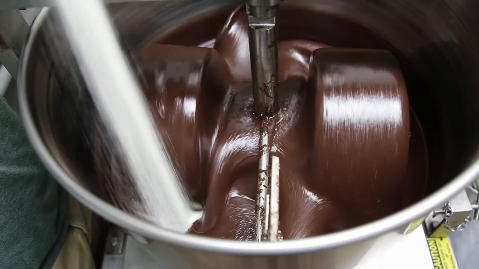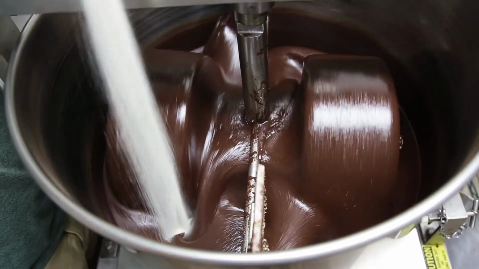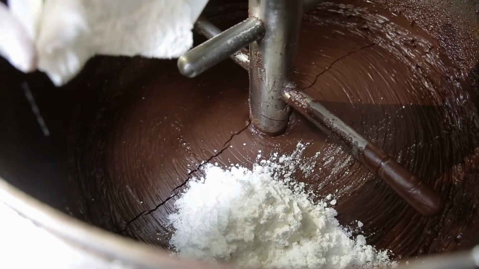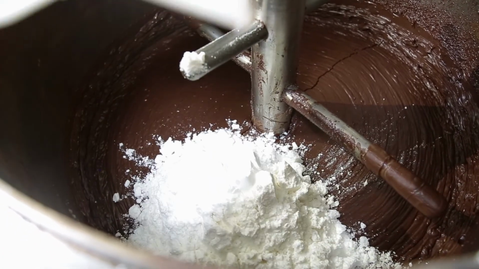I would then mix this into my ball mill, my 5-roll refiner, whatever machine would come next. So it's a way of skipping a step. I wouldn't have to roast it, I wouldn't have to winnow it, I wouldn't have to crush it up. I'm starting at the point where I'm mixing in sugar and milk powder, or just sugar. So that's what those mean.